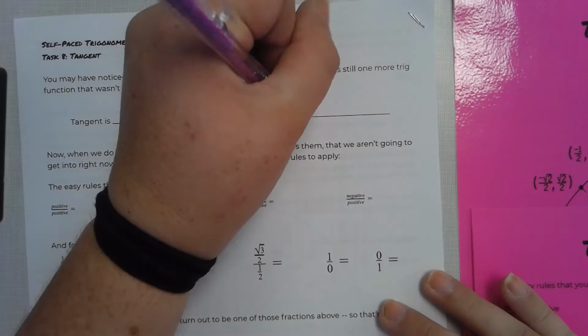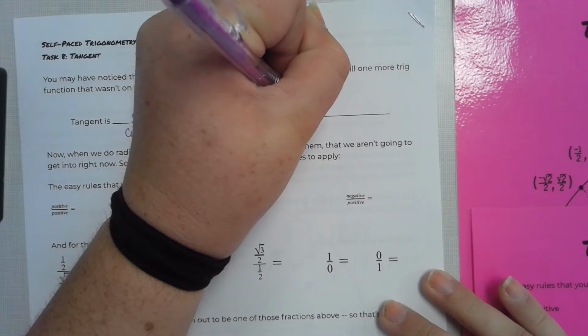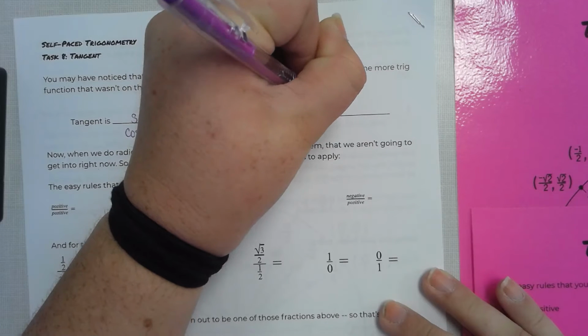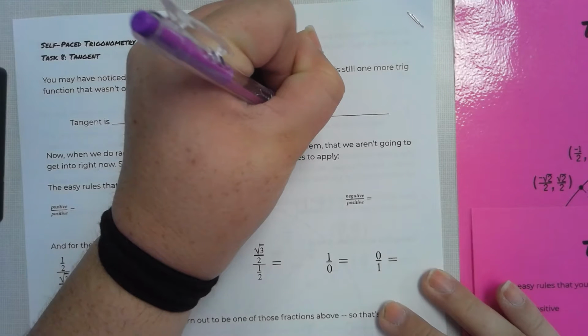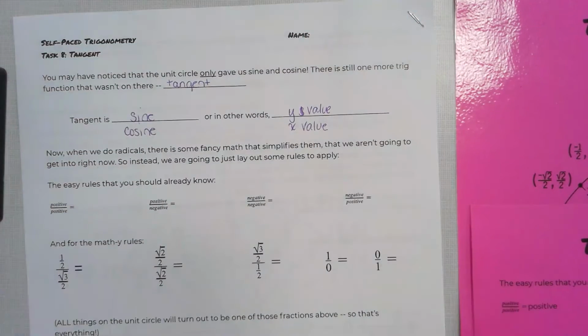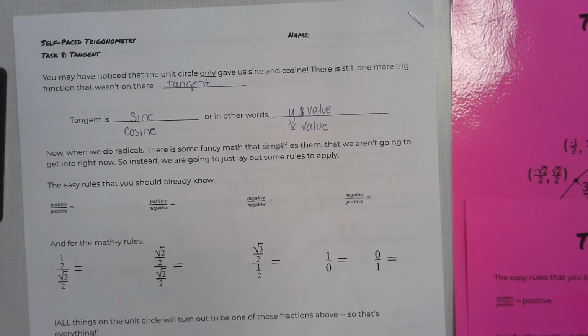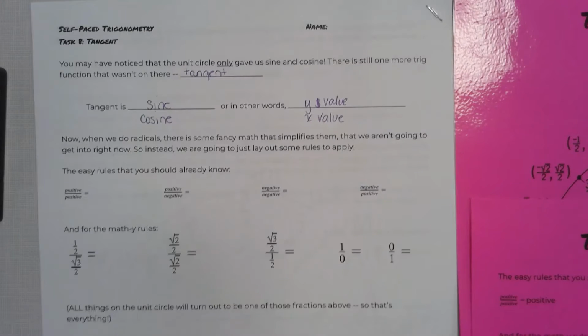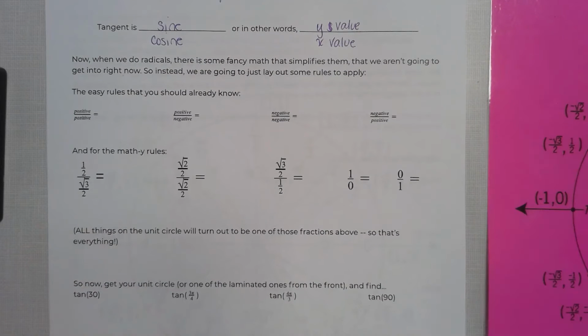them. In other words, since sine is the y value and cosine is the x value, it's the y value over the x value, sine over cosine. All right. Now, technically speaking, when we do all of this, we should reduce it ourselves, but we're just going to lay out the rules for it. There's only 5 combinations that you'll ever see.